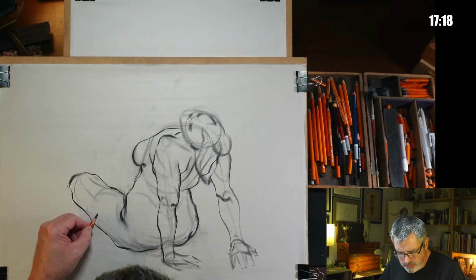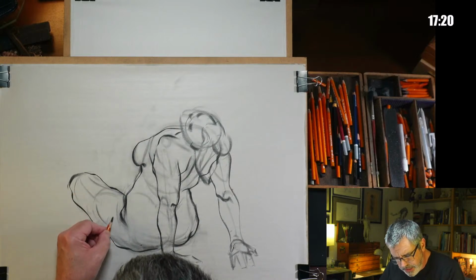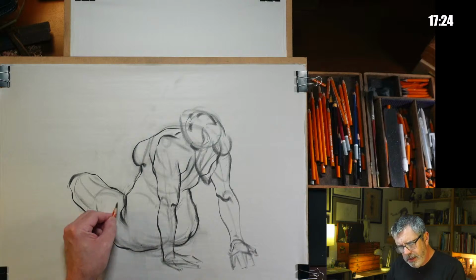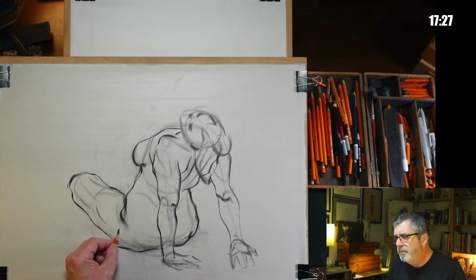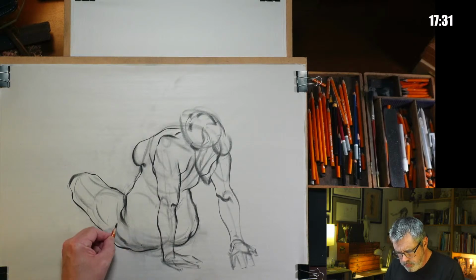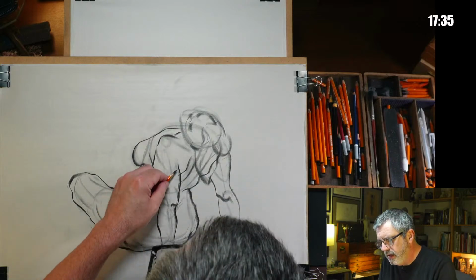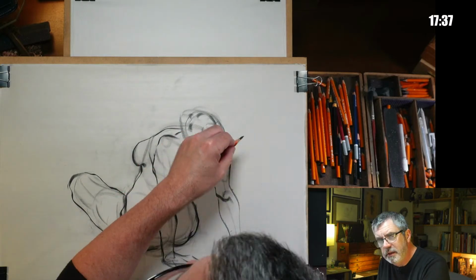Suggest where there's tension and mass, this very subtle little line here and there can help describe form. Just try and keep an organic kind of sensibility to things.